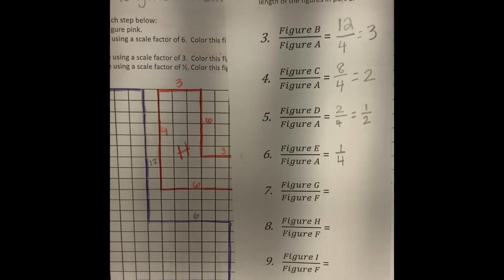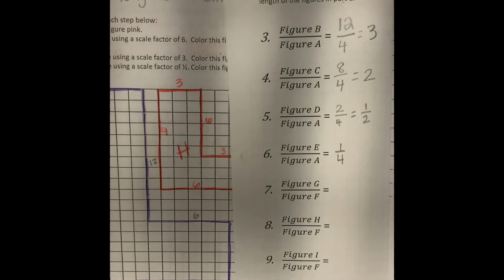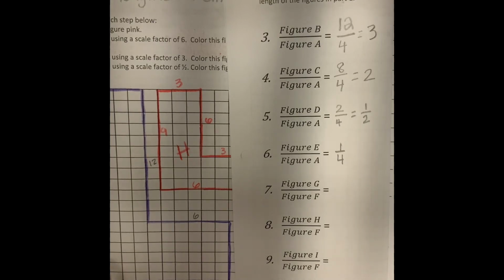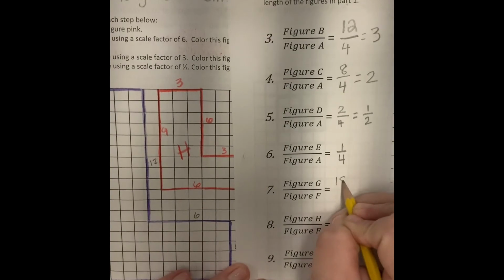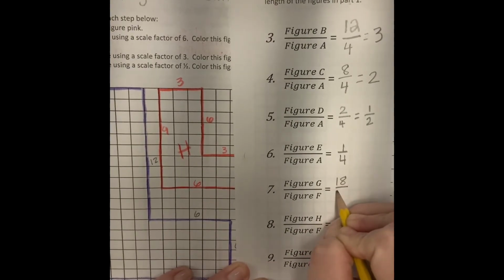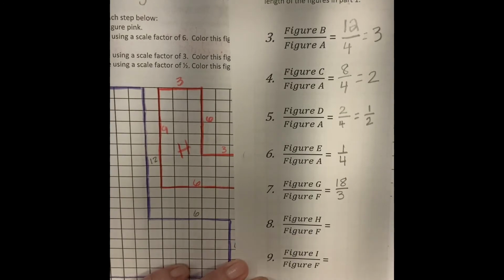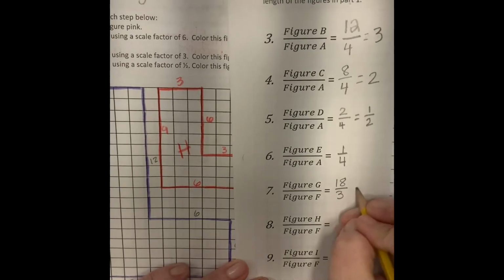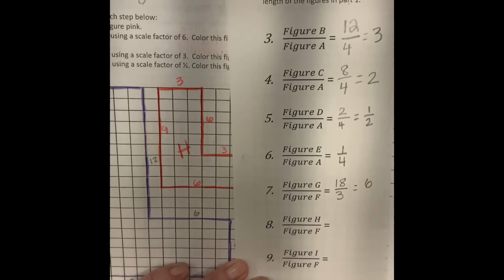Let's go back to this paper so we can finish that first column. Okay, so remember we had F, we're still using the left side, so F's left side was 3, and this first ratio we're going to compare it to G. So G was this really big one. The left side of G is 18, and the left side of F is 3. So if we simplify 18 over 3, we get 6. Remember, that was our scale factor.